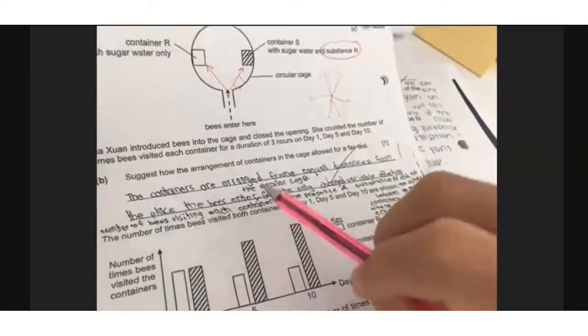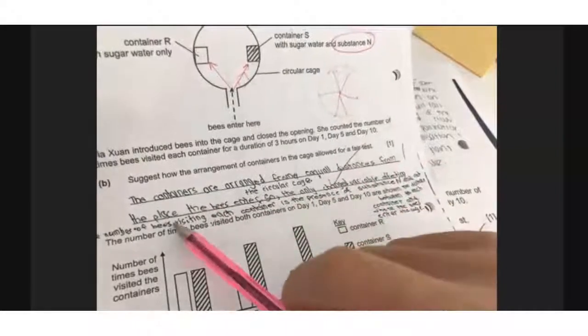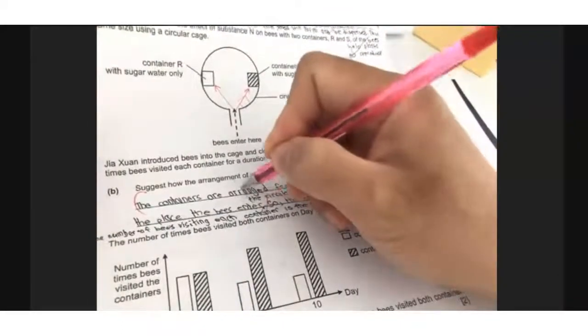The containers are arranged at equal distance away from the place where the bees enter the circular cage. First, observe that, right? That's the first part. They are equal distance away. So what if they're equal distance away? The only change variable... so this first part talks about arrangement. Equal distance away.